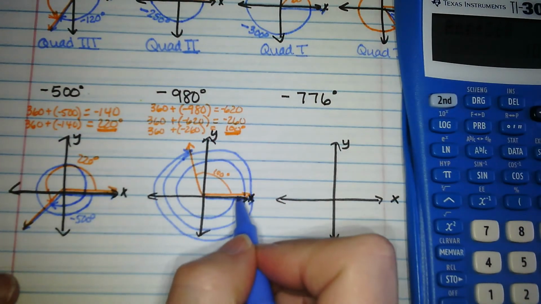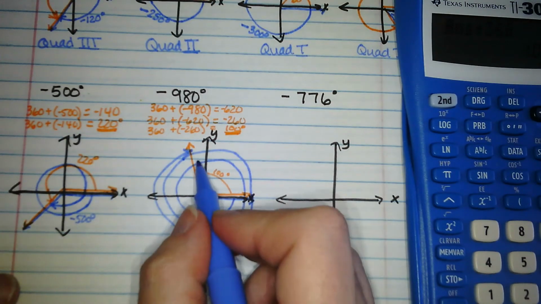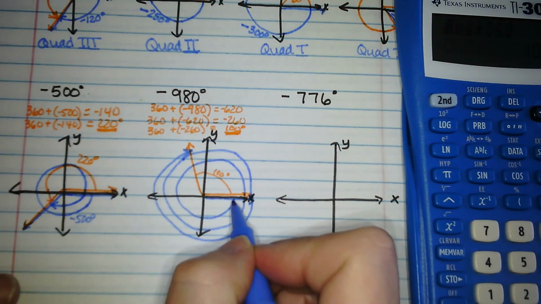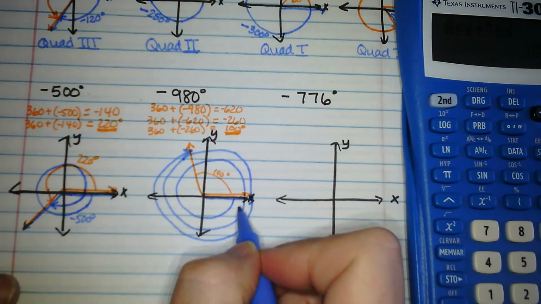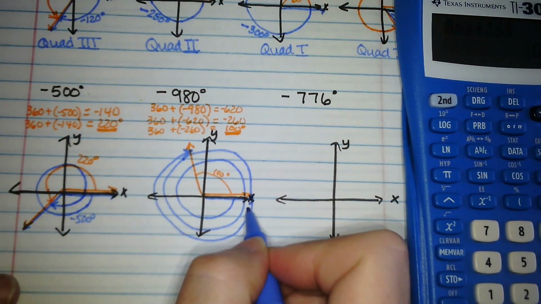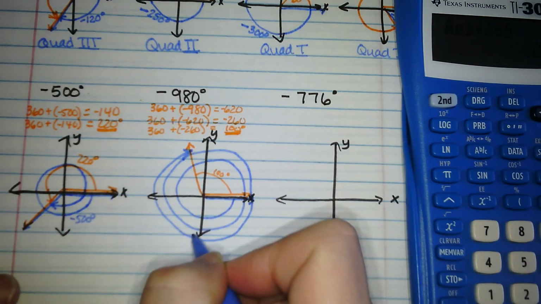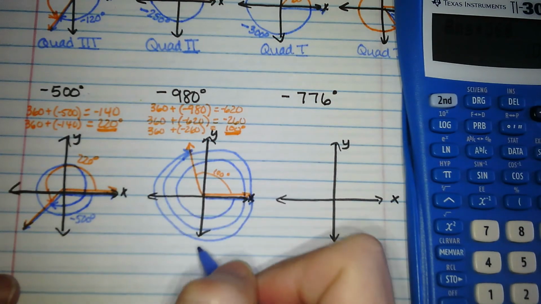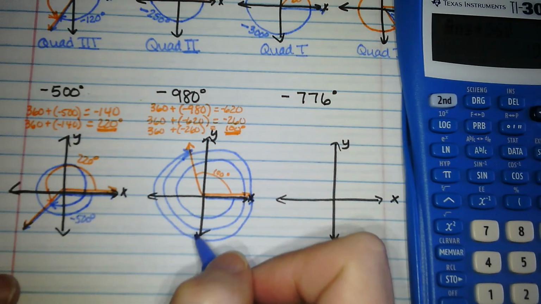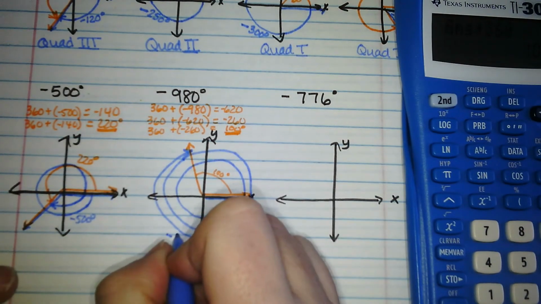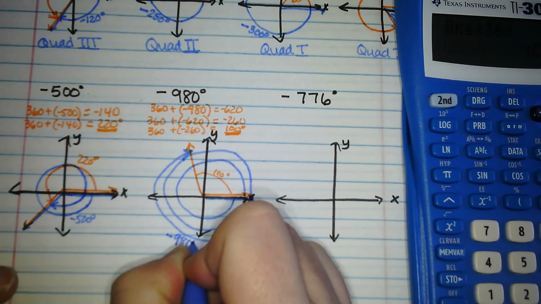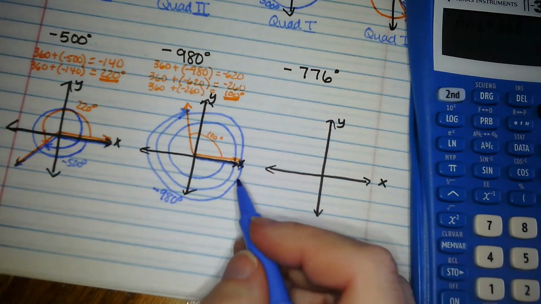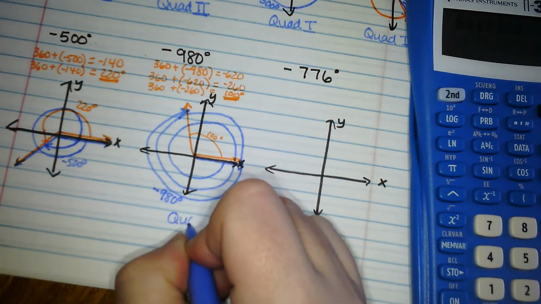So again, what this 100 does is it tells you where to stop. This one is 360 plus 360 plus 90, 180, 260. There it is. Right there. So this is a negative 980.